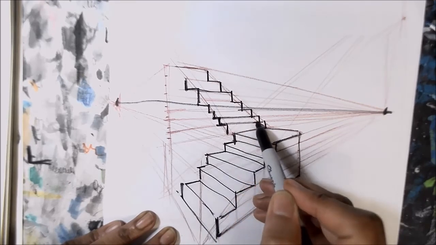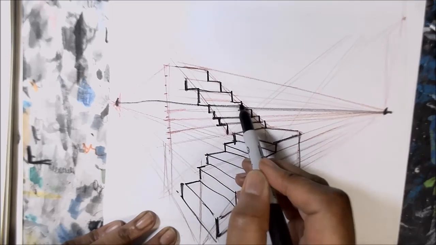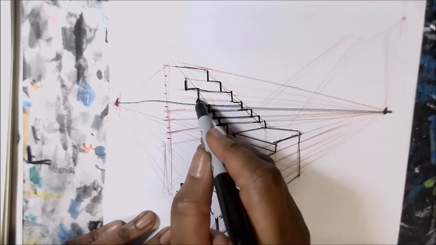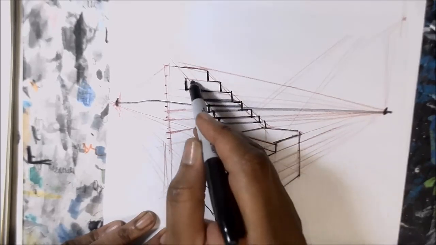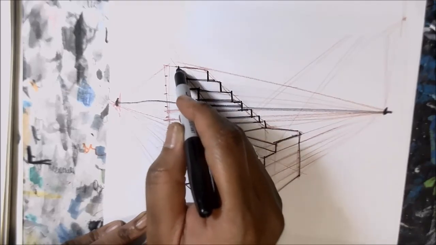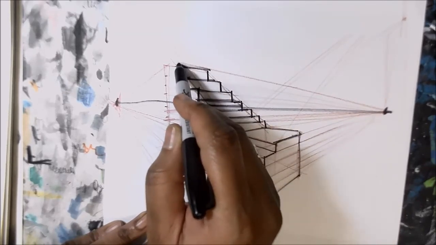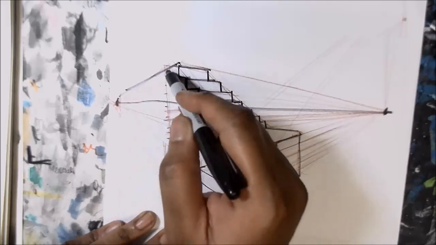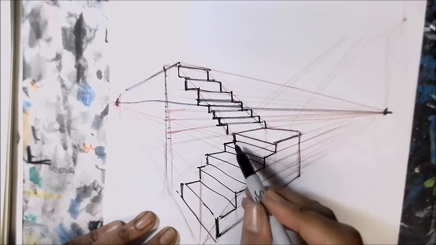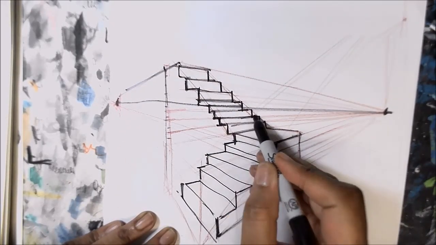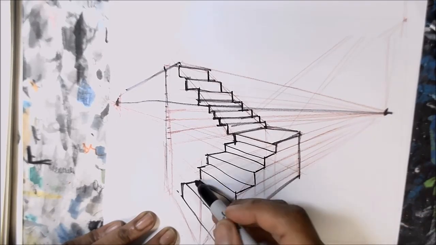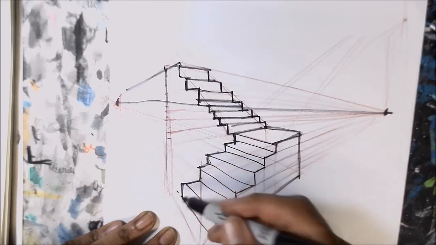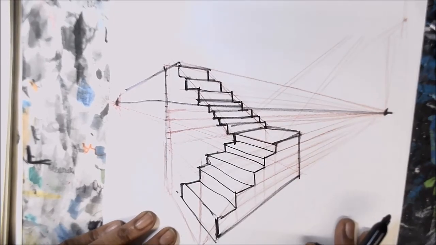Now you have a staircase. In perspective. So that's how you create a two-floor staircase.